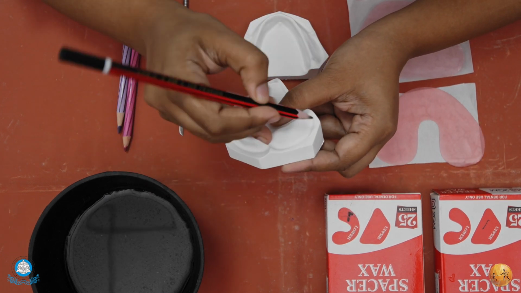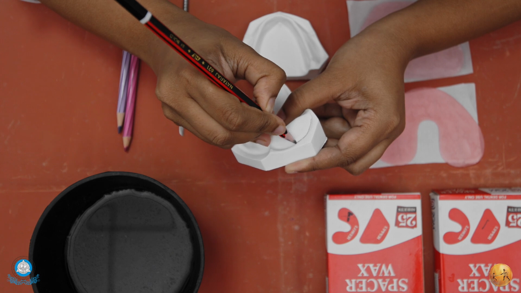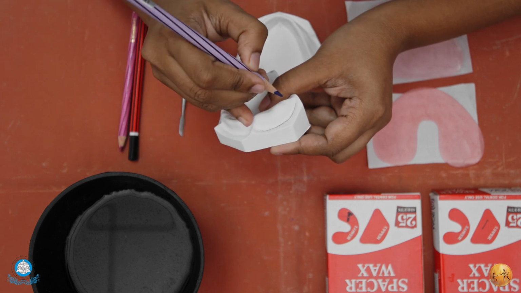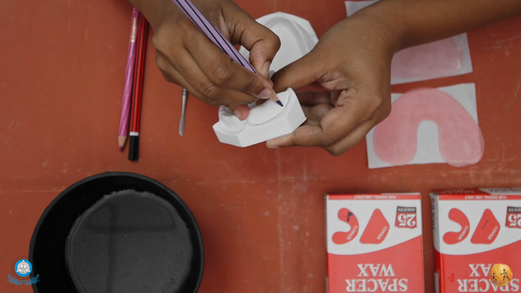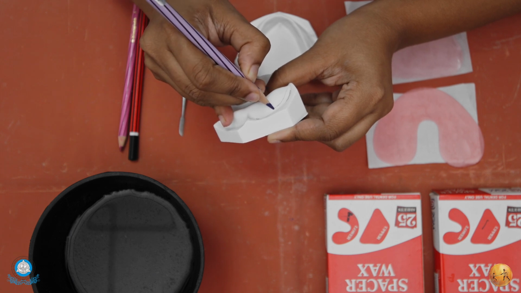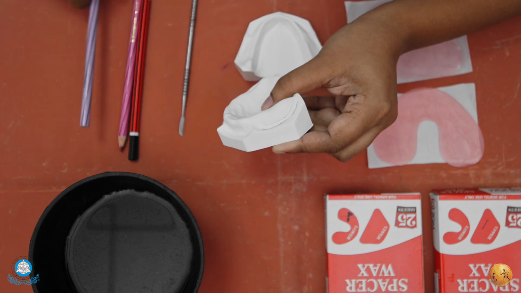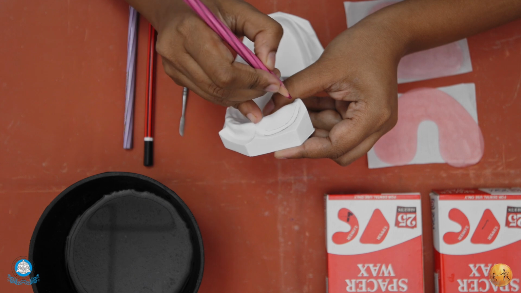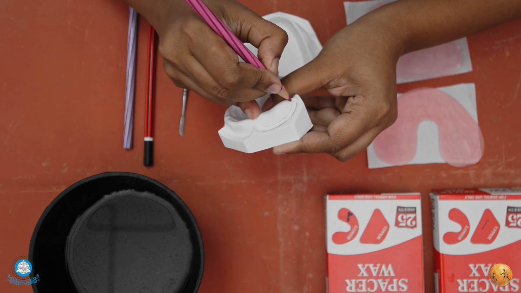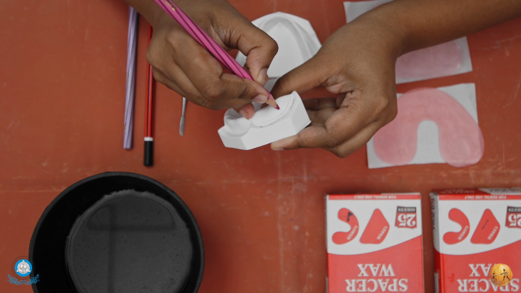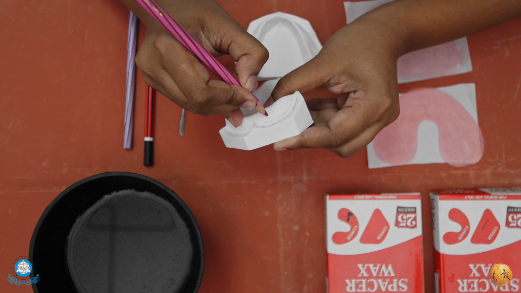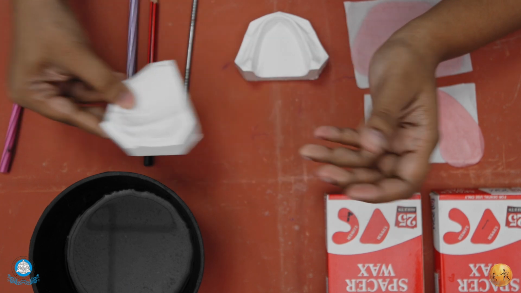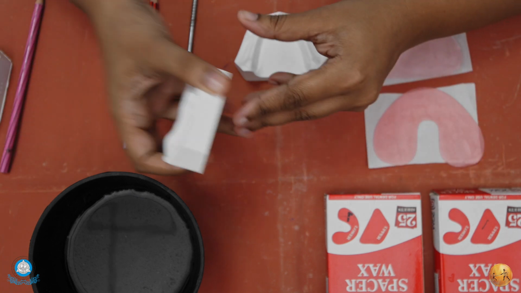First of all we are going to draw a sulcus line with the lead pencil. Above that, 2 mm above, will come the line for your tray. And 2 mm above that, that means a total of 4 mm from the sulcus, will come the dotted spacer line. You are supposed to follow these lines all over the boundaries of the cast. After drawing the lines, the cast is going to look like this.